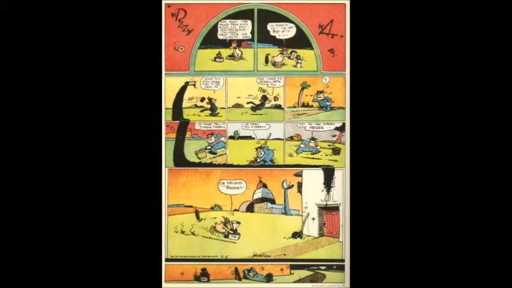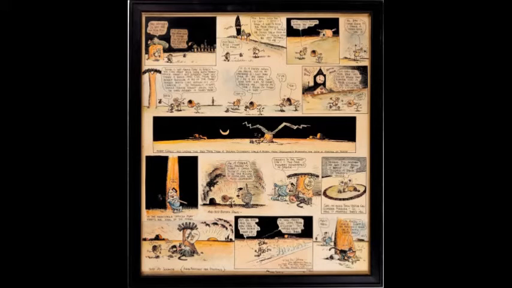And the backgrounds were very surrealistic. He'd have these odd shapes. Here's another one. Trees that looked like no trees that anybody had ever seen.